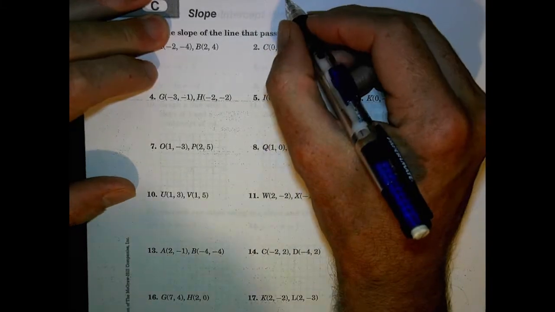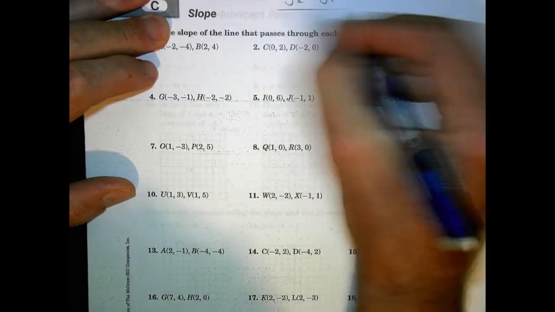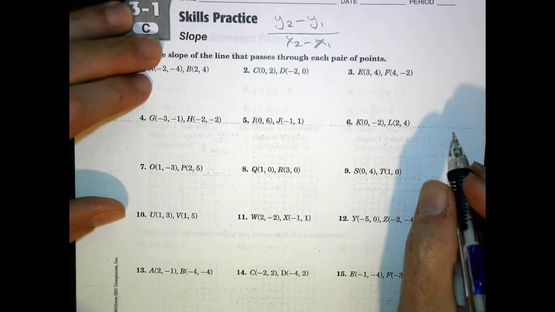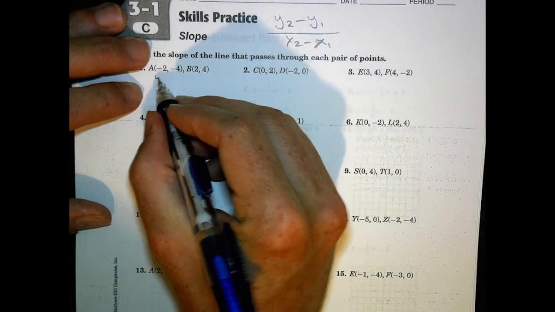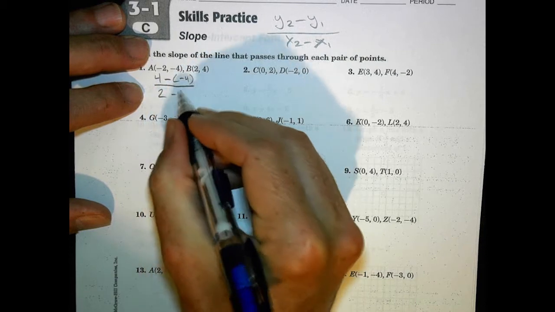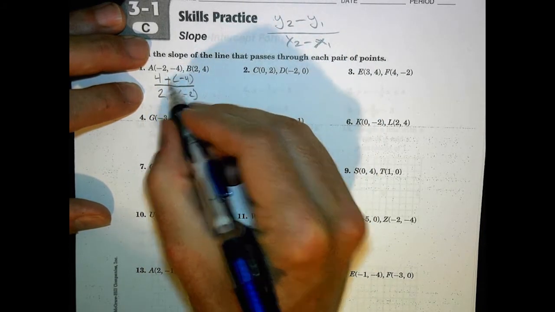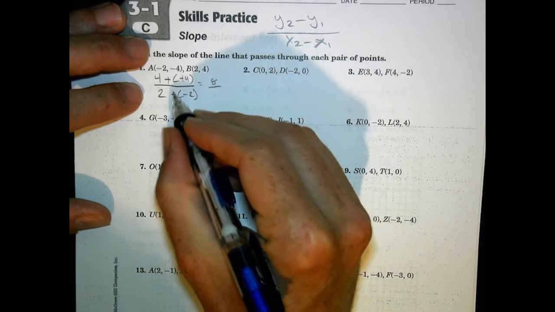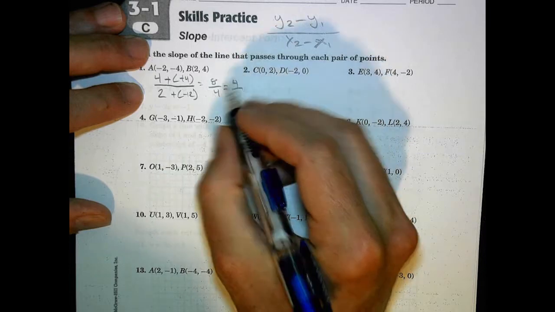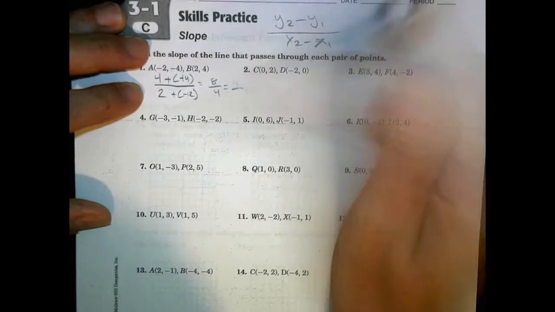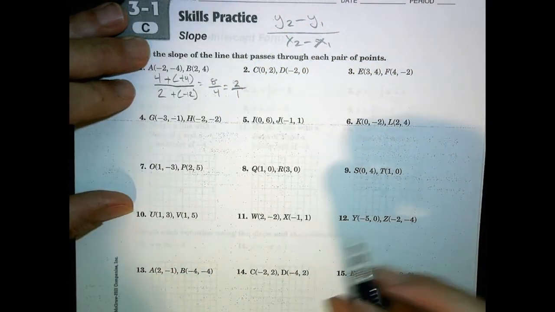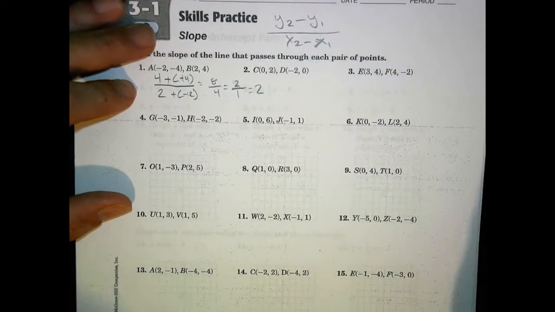Alright, here we go. Using our equation, y2 minus y1 over x2 minus x1, let's find the slope for each of these points that are given to us. Begin with 4 minus negative 4 divided by 2 minus negative 2. We're going to add the opposite, so that becomes 8 over 4, which reduces down. 4 goes in there 2 times, and 1. So our slope becomes 2 over 1, or simply 2, if we want to think of it like that.